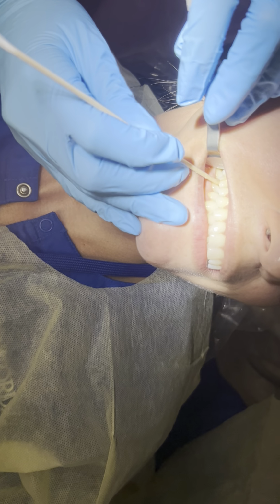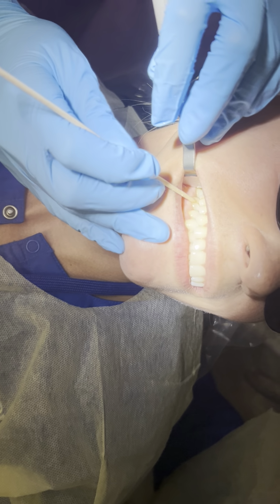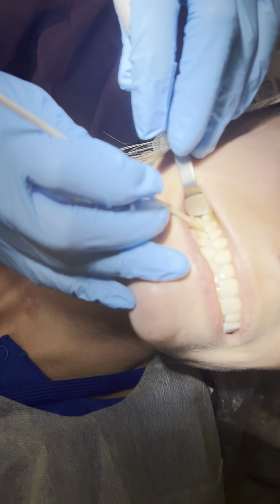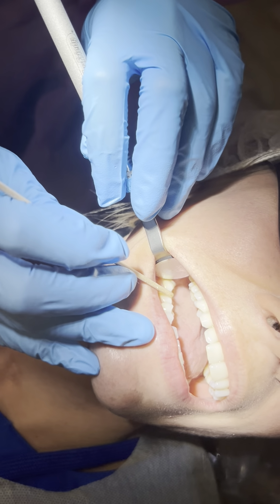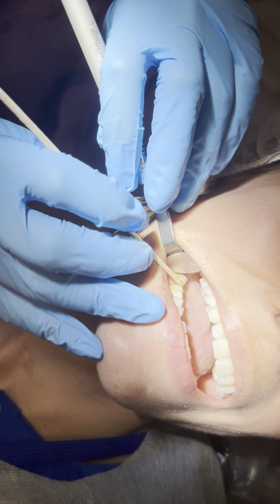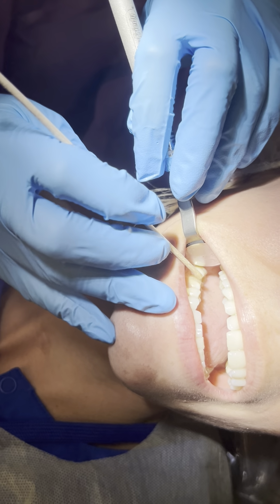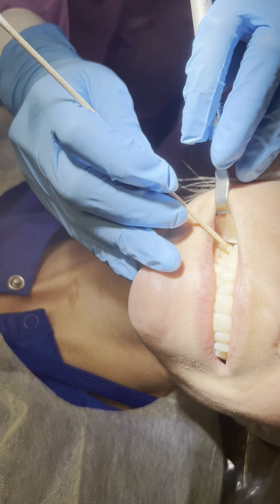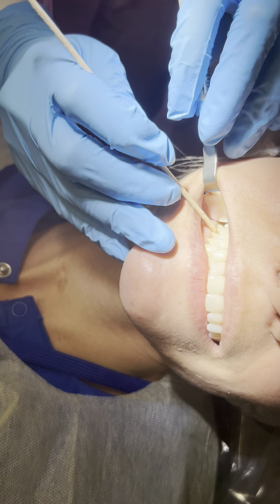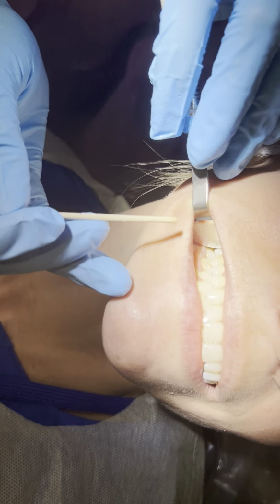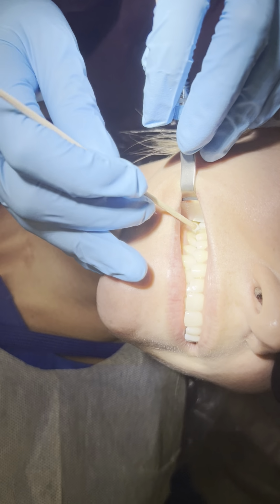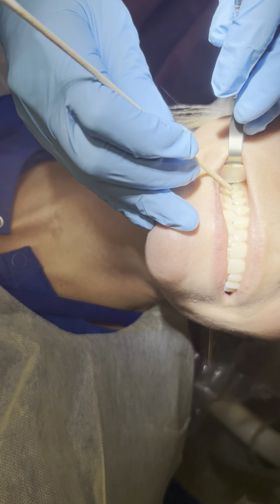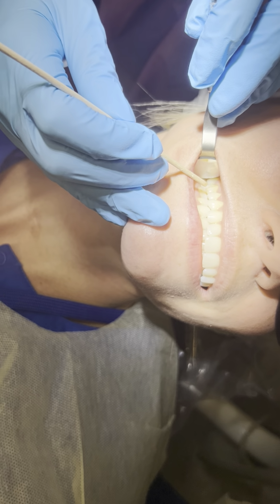Here is my mesiobuccal cusp right here, and this is my groove, the groove of the mandibular. Open a little bit. You see right here one cusp, mesiobuccal, distal buccal, and distal. This is my first molar, my three cusps right there. Bite down again. Is the cusp sitting on the groove? Yes. So if it's sitting on the groove, that's going to be occlusion class 1.